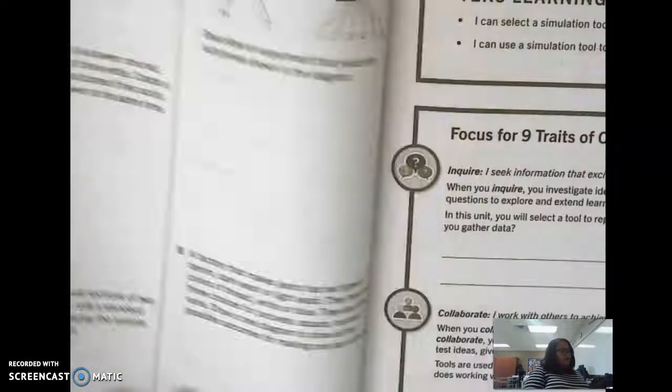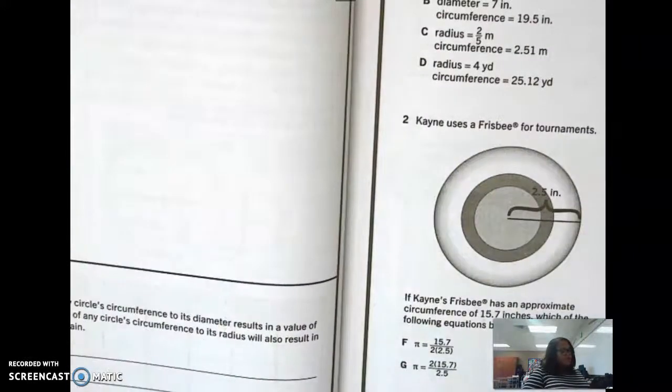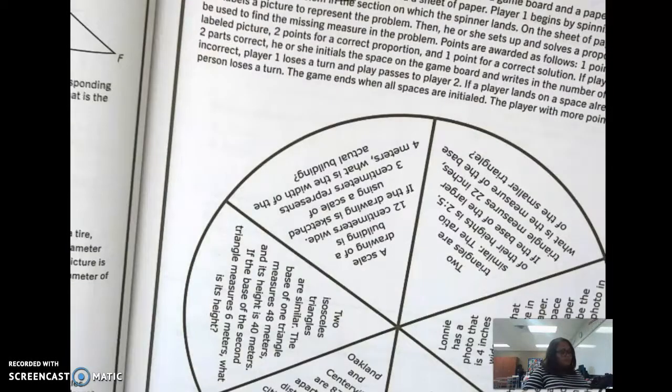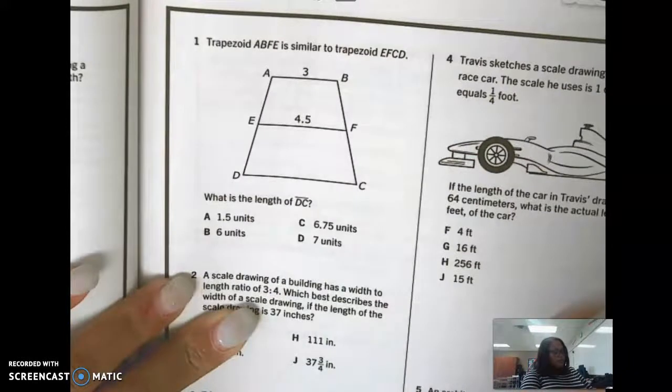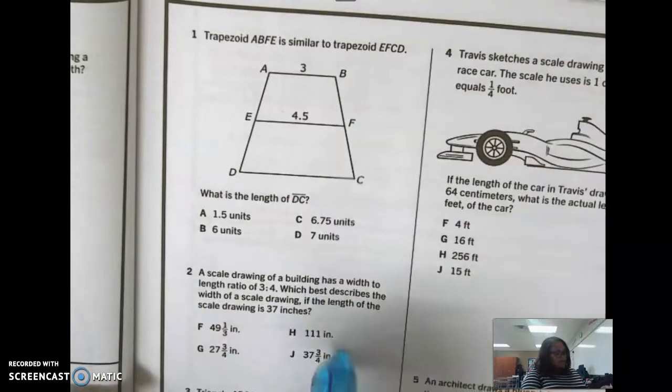All right, let's go to unit 10. I'm going to start at the end of unit 10 because we should have gotten through most of those in class. All right, I did this one. Let's go on to number 2.